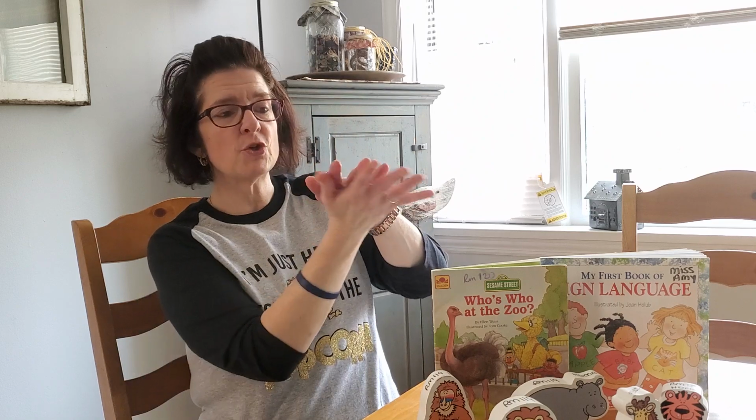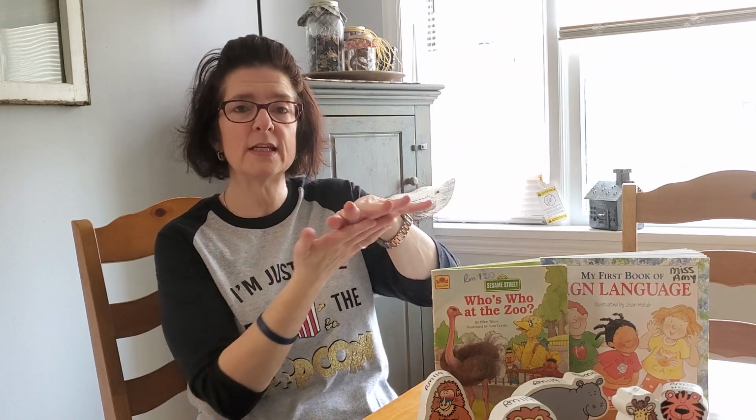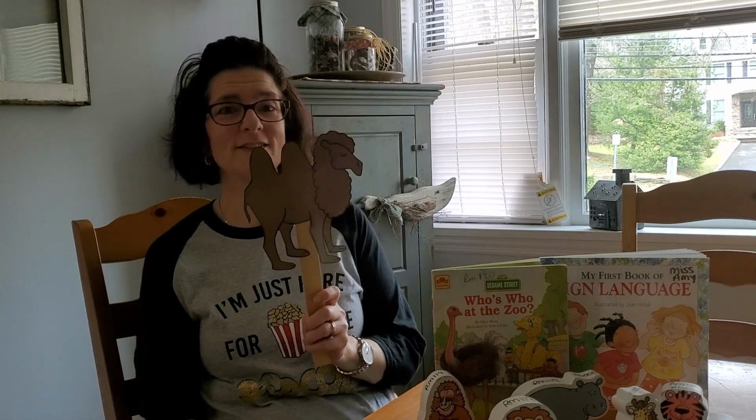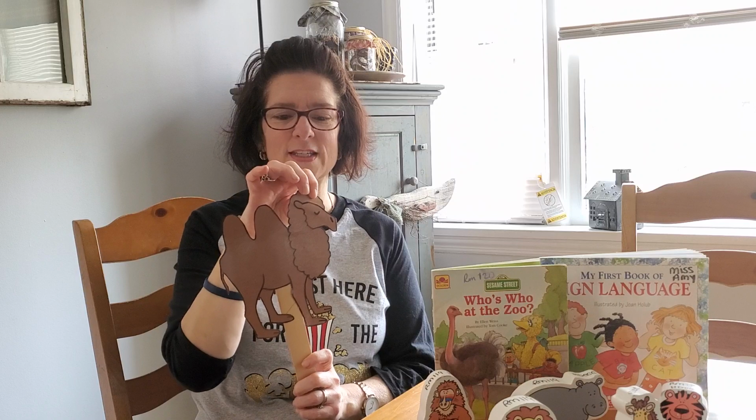Okay. And the other one lives in the desert or very dry areas. You may also see him at a zoo. And he has special pads on the bottom of his feet to help him not sink into the sand. And it stores water in case he can't find any for quite some time. What do you think it is? A camel. You're right.